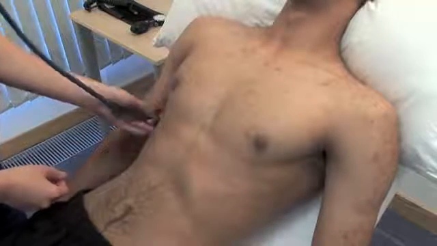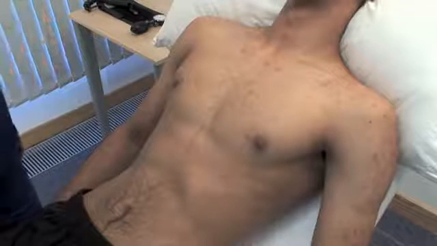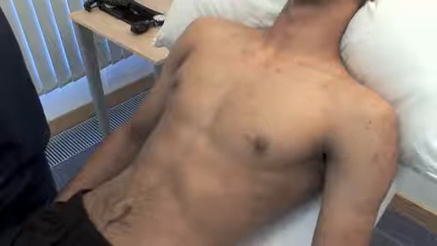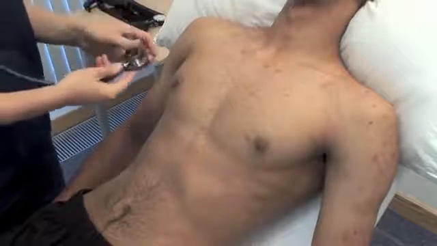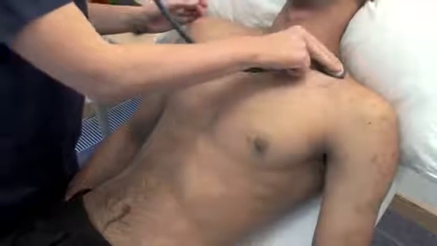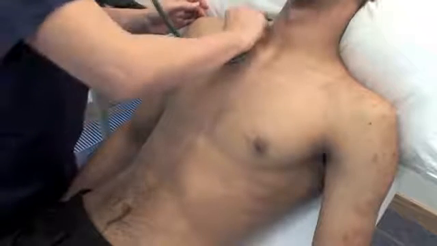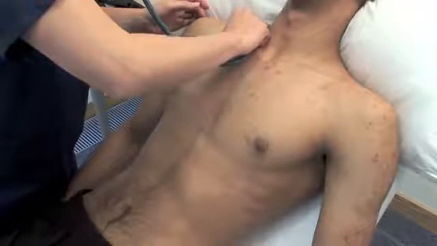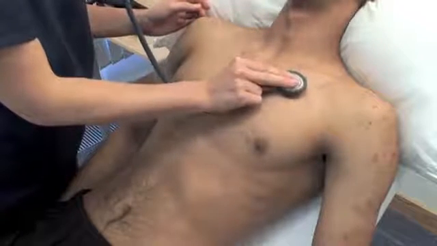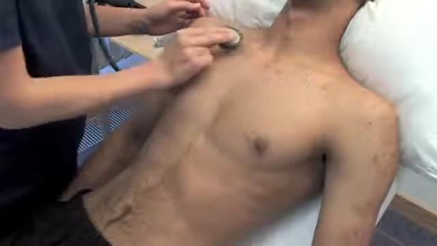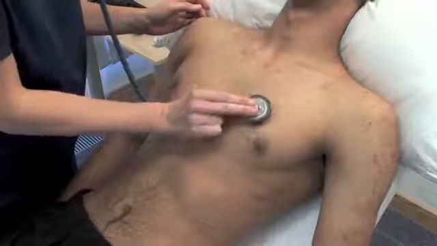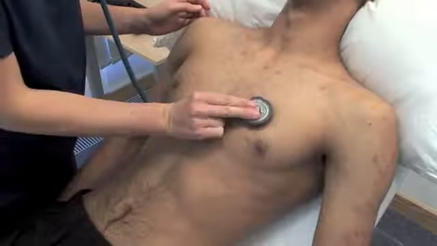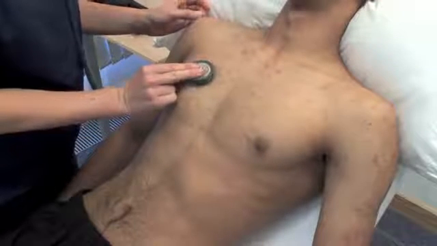Please could you say 111 each time I put my stethoscope on your chest. 111. 111. Over normal lung, the low-pitched components of speech are heard and high-pitched components are attenuated. Over consolidated lung, in pneumonia for instance, the numbers are clearly audible.